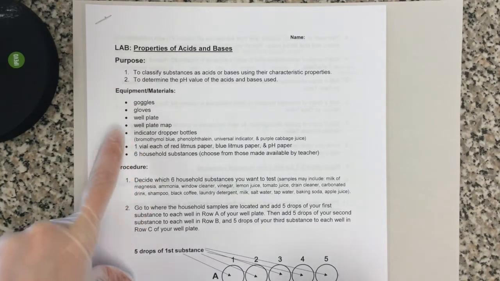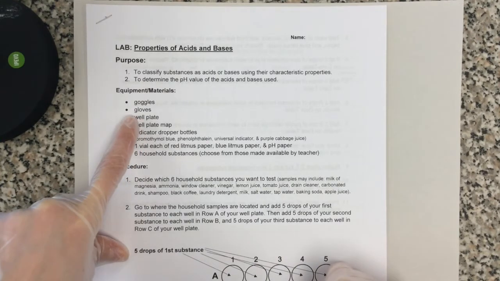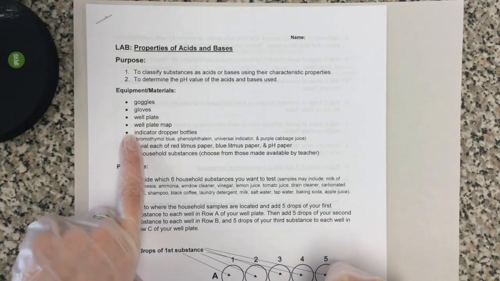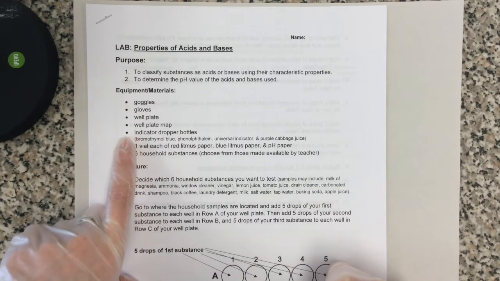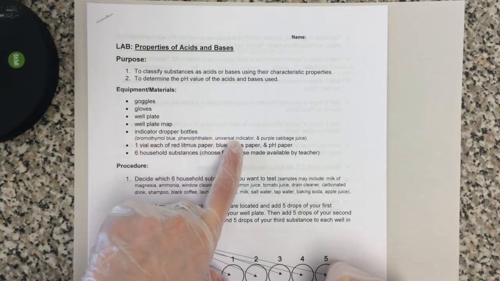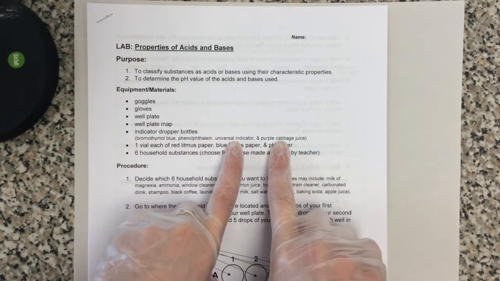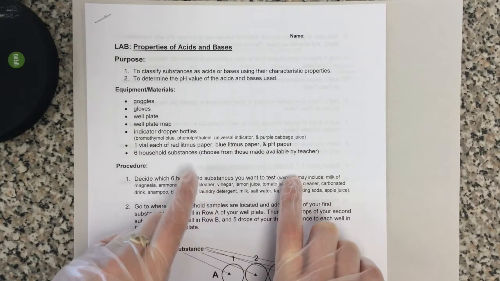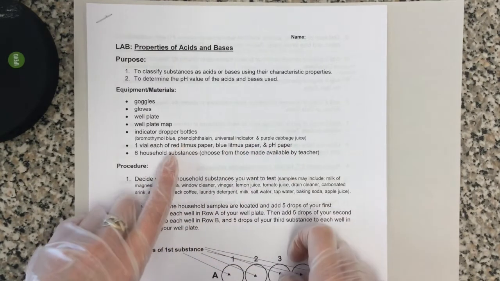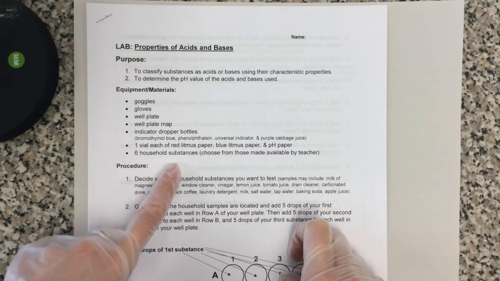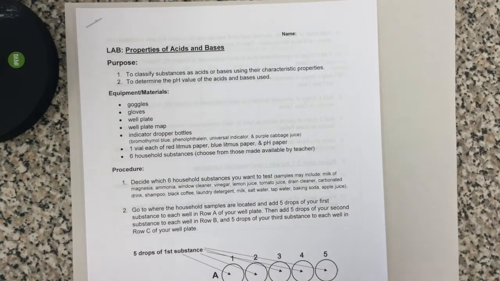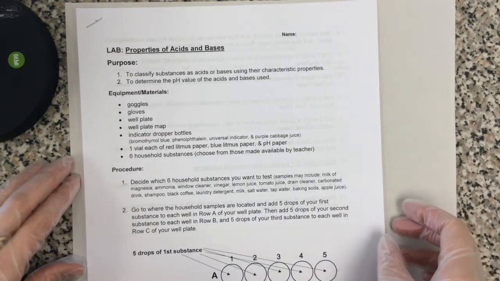All right, next up we need a well plate map and a well plate. I have those right here beside me, as well as our indicator bottles, which I just showed you. So we're going to be testing bromomethyl blue, phenolphthalein, universal indicator, and cabbage juice, as well as your red and blue litmus paper. We're not going to worry about the pH paper for today, as well as 6 household substances, which I just showed you a moment ago.